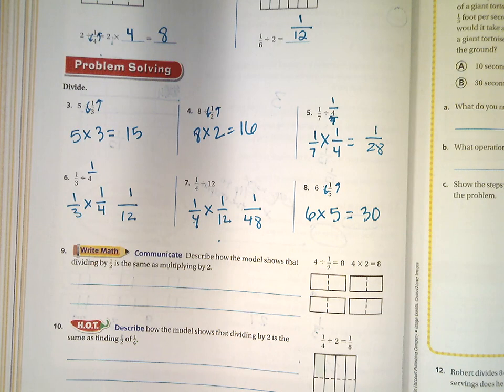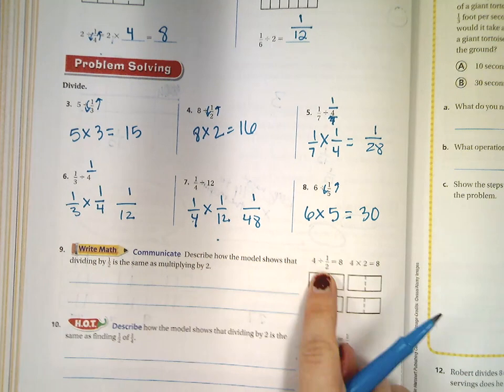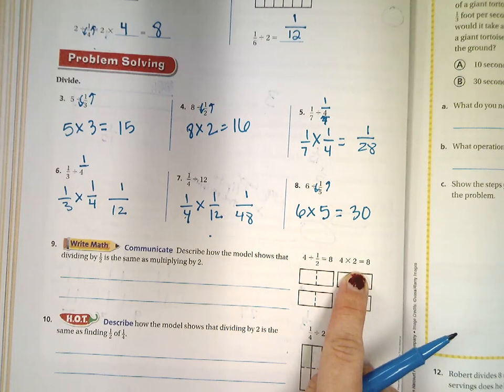Communicate how my model shows that dividing by 1/2 is the same as multiplying by 2. So how do I come up with that? I explain it on the other page. How do I show that dividing by 1/2 is the same as multiplying by 2?